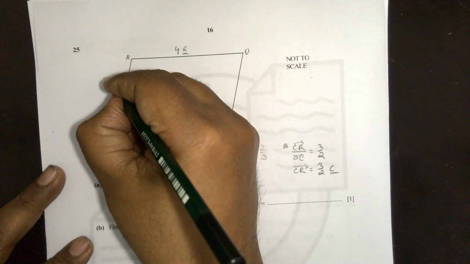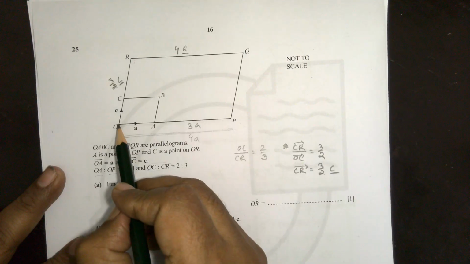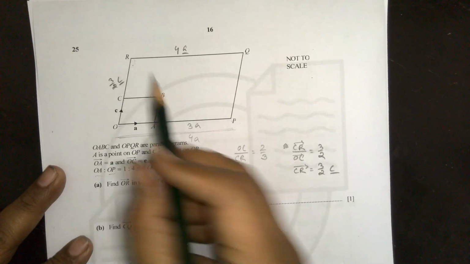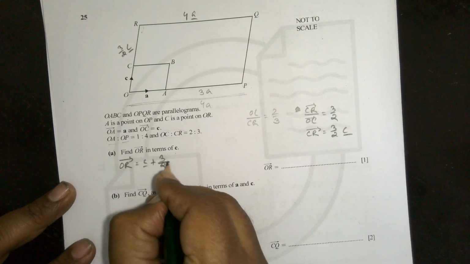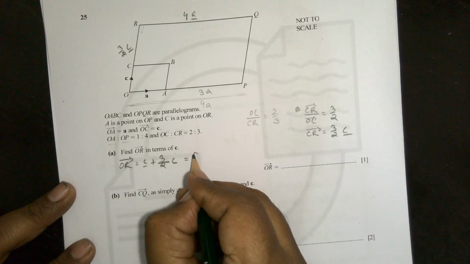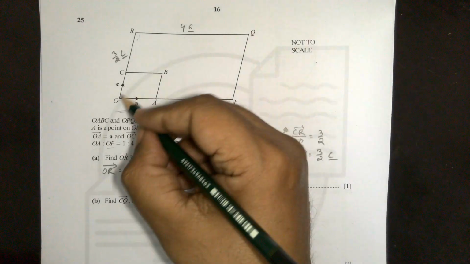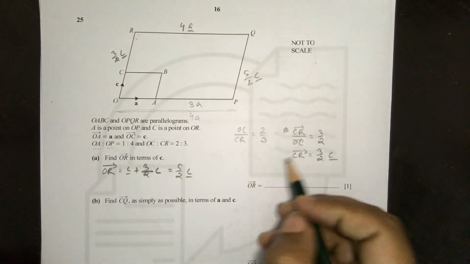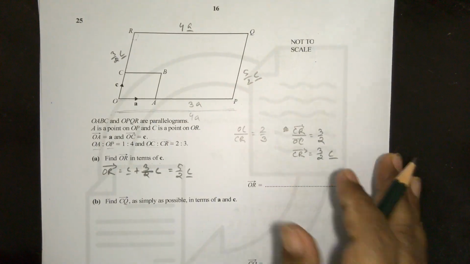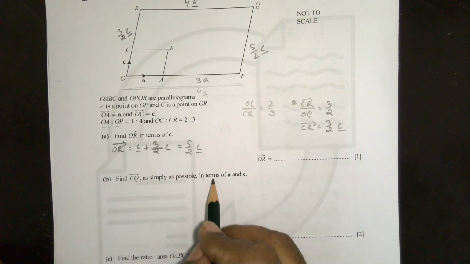So 3/2 C. But they have asked OR. So OR is C plus 3/2 C. So OR is actually C plus 3 over 2 C, which is 5 over 2 C. Okay. If this is 5 over 2, that has to be 5 over 2 C as well. Oh, PQ. Okay. Yes. So now CQ, as simply as possible in terms of A and C.